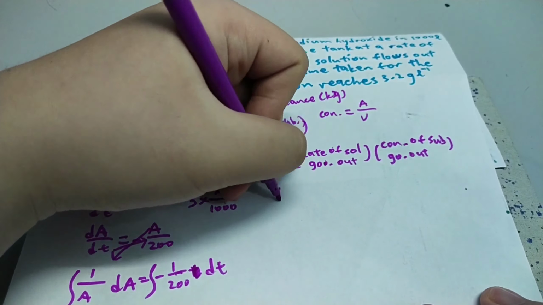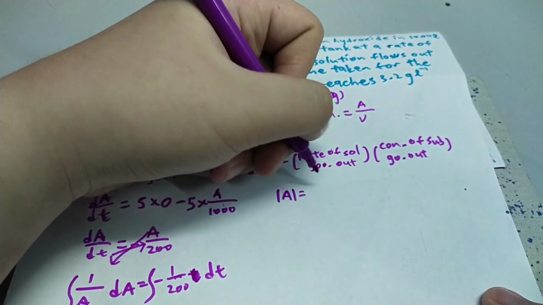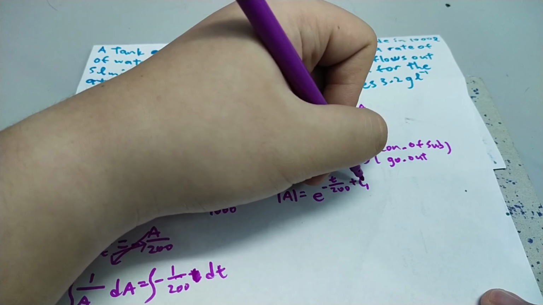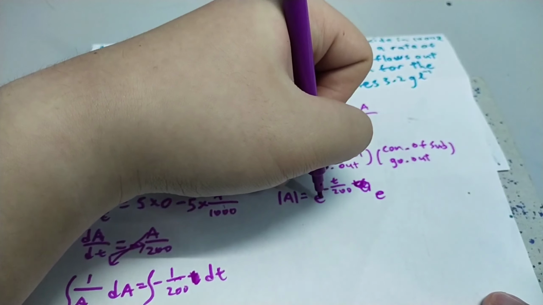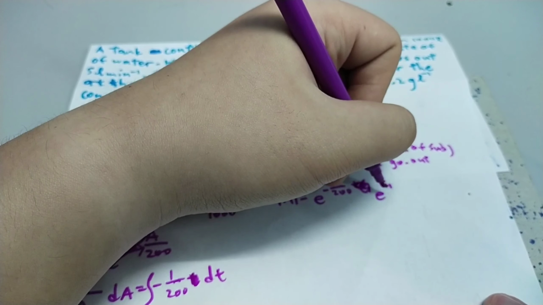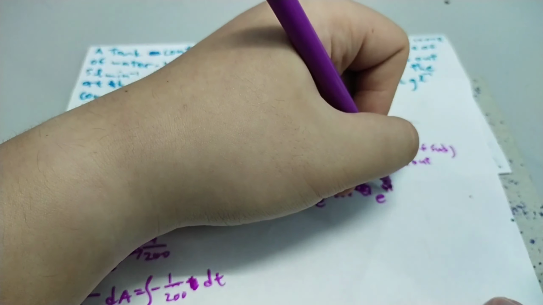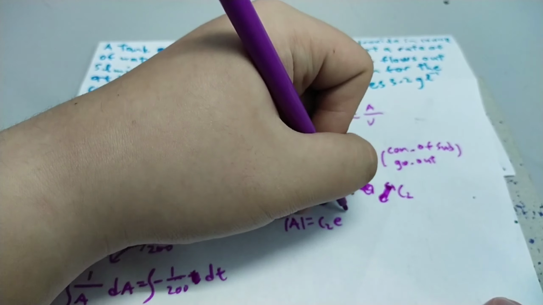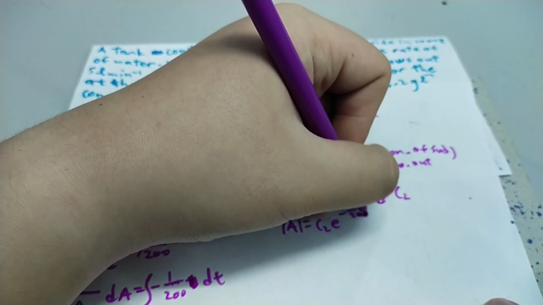So the absolute value of A is going to be equal to E to the power of negative t over 200 plus c1. And then we can use the law of indices to separate this. So E to the power of negative t over 200 times E to the power of c1. And now c1 is a constant. So E to the power of c1 is still a constant. So we will let this equal to c2. So absolute value of A is going to be c2 times E to the power of negative t over 200.